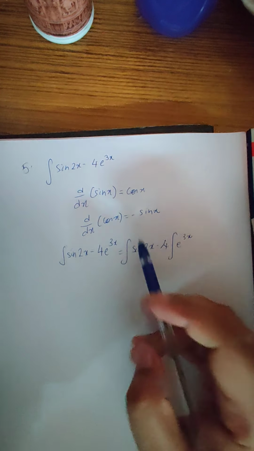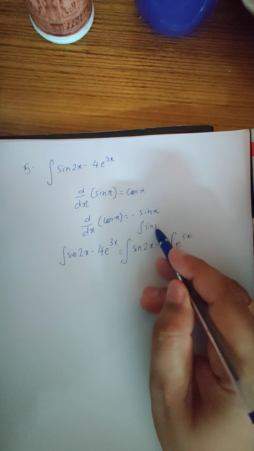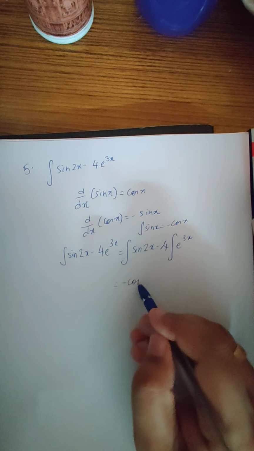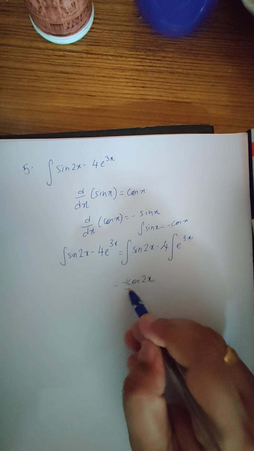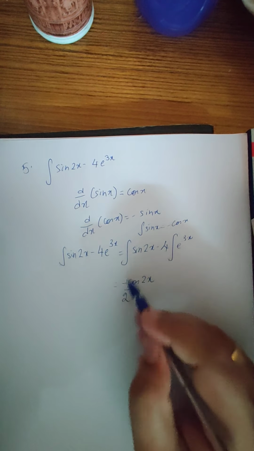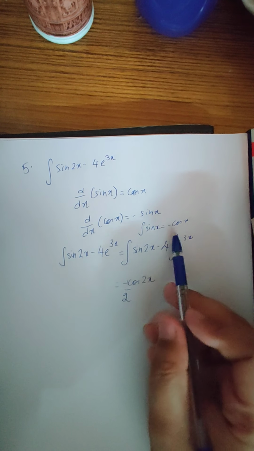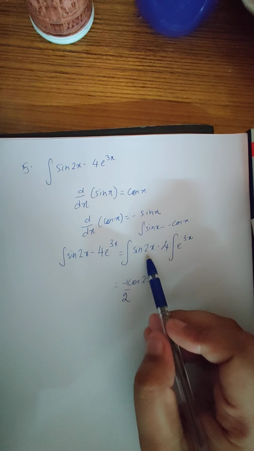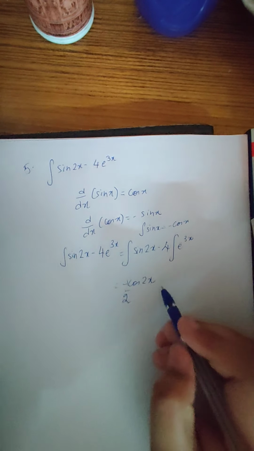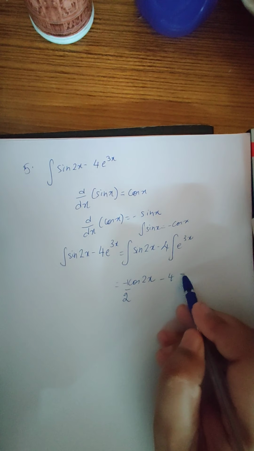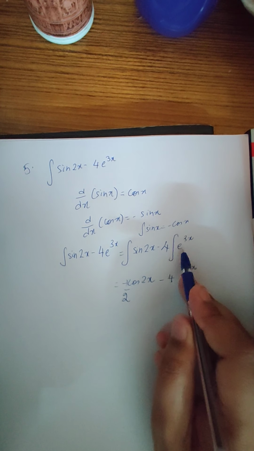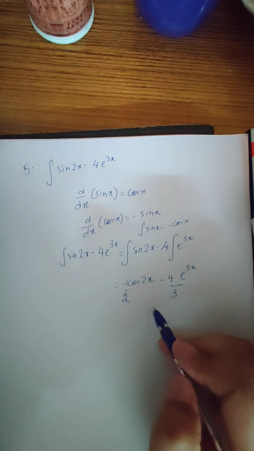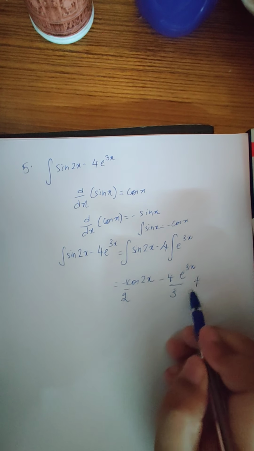Now we have integration of sin x equals minus cos x. So this will be minus cos 2x, divided by 2, the coefficient of x. You have to divide when you are integrating, and integration of sine will be minus cos. Then minus 4 into e power 3x itself: integration of e power 3x is e power 3x, and the coefficient of x should be divided, so minus 4 by 3, plus c.